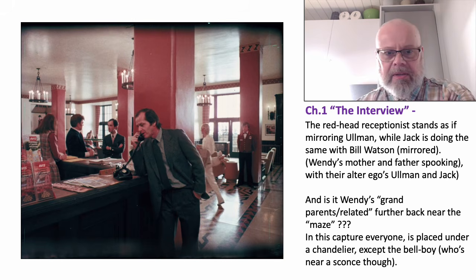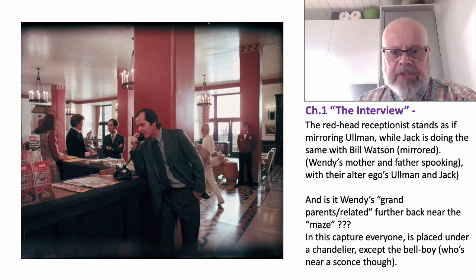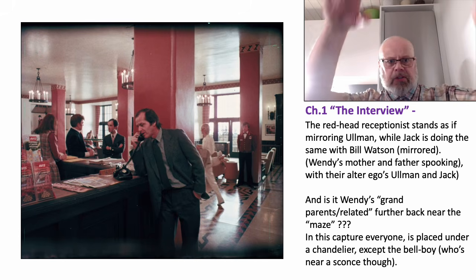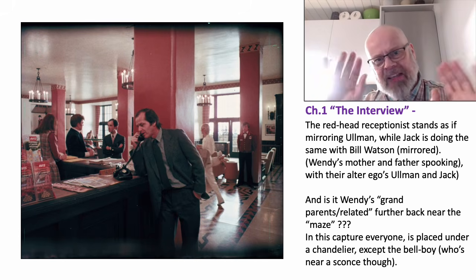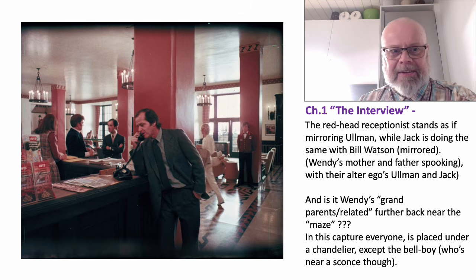In this capture, and they're placed down at the maze. In this capture, everyone is placed under a chandelier except the bellboy. Yeah, everybody here is placed under some kind of lamp or something, right? So there is something going on here, right? It's not coincidental.